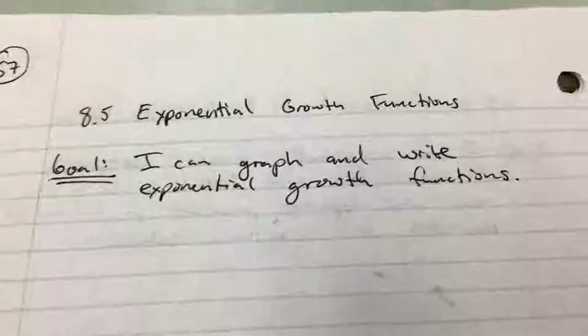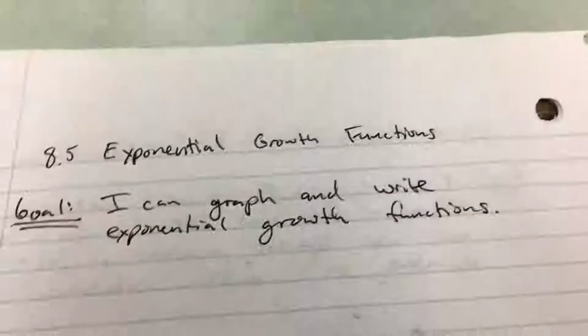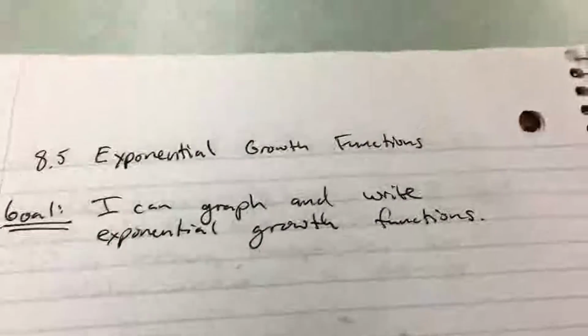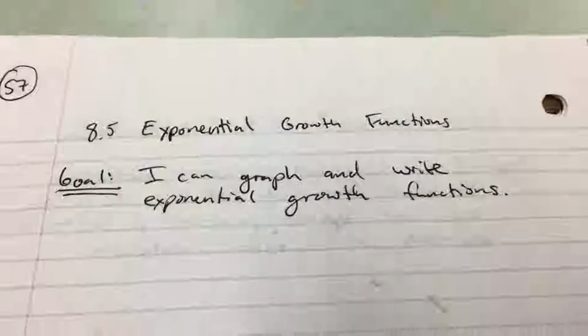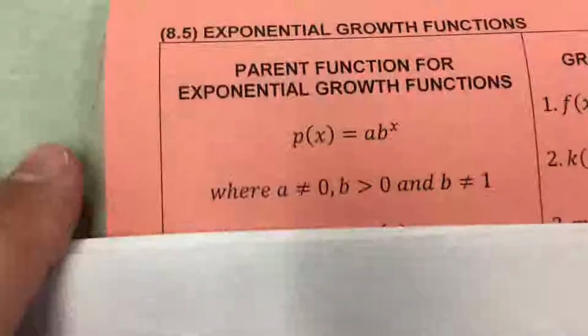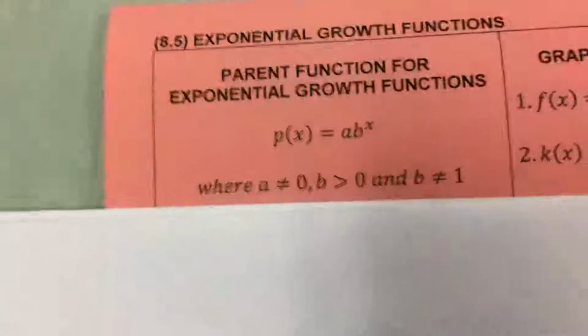When you have the goal done, go to the front of your foldable, and we are going to start filling it out together. Today we're starting with the parent function for an exponential growth function. This is the generic form of the function that we're seeing here.